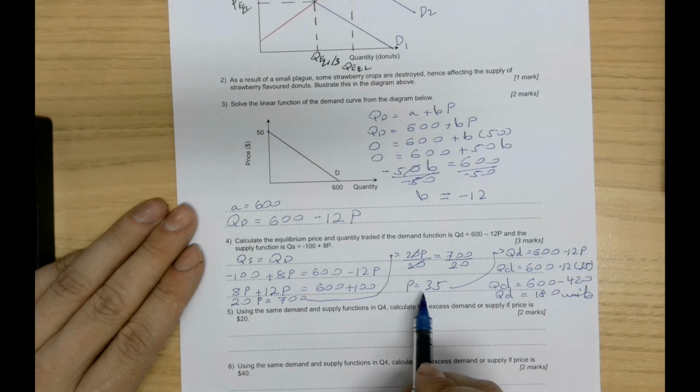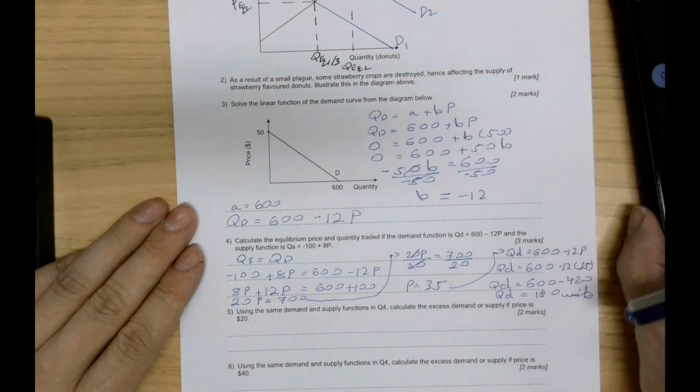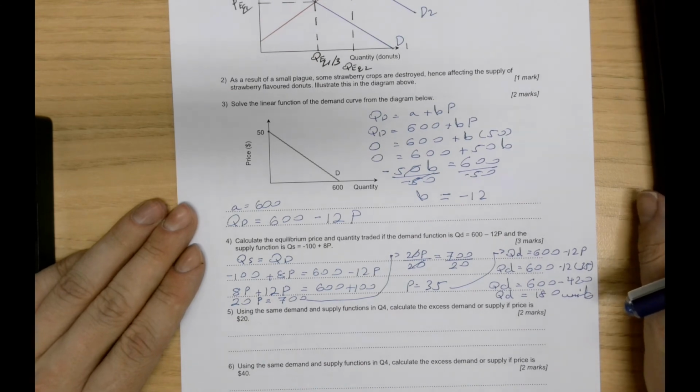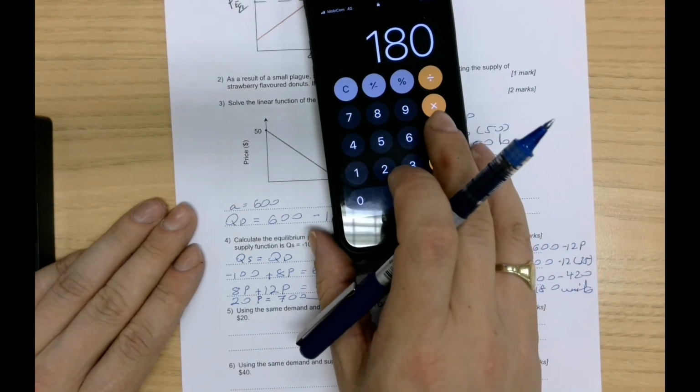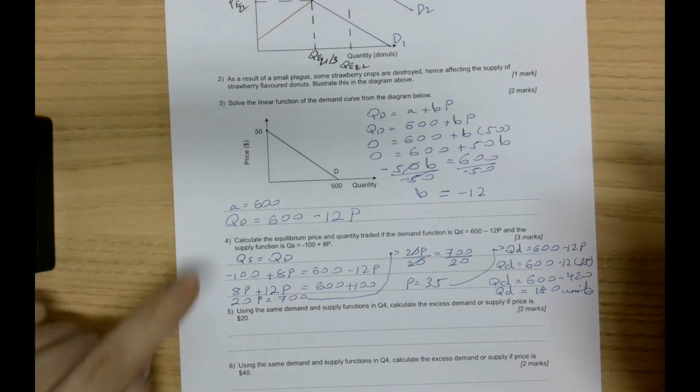Let me just check that. If I put 35 into QS, minus 100 plus 8 times 35 equals 180. That's right. Sorry, I should have done it on my screen, but I was just checking on my calculator. Sorry, guys.